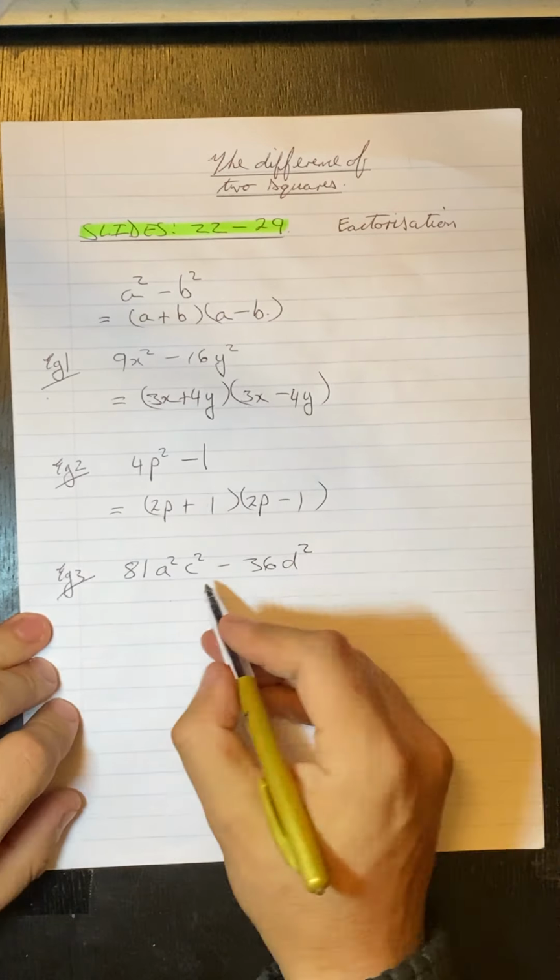So open up two brackets. What times what gives you 81? It's 9 and 9. What times what gives you a squared? A and a. What times what gives you c squared? C and c. Then what times what gives you the 36? 6 and 6. What times what gives you the d squared? D and d. And we have factorized.